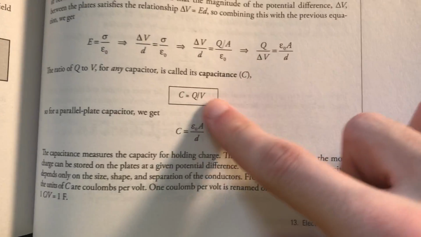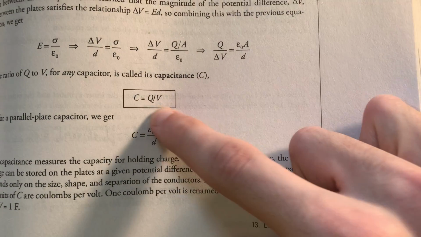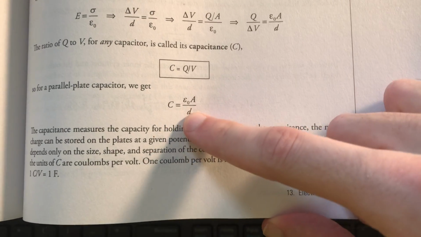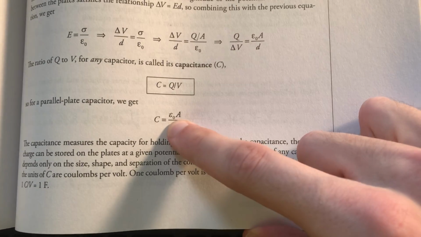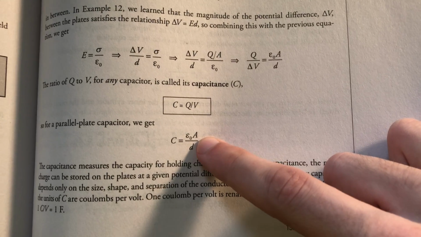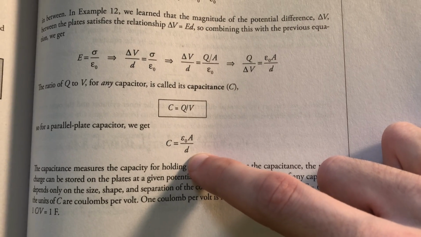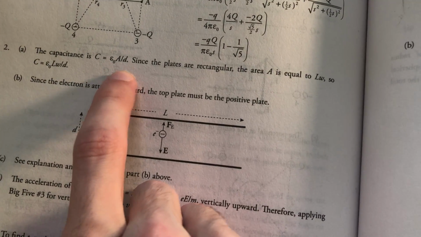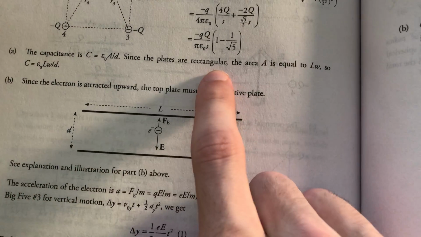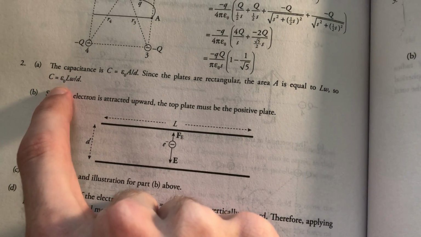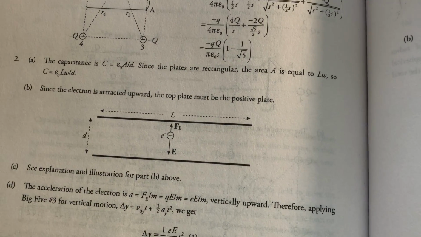The most broad definition here, just what I said, charge per voltage, ratio of Q to V. For a parallel plate capacitor, that's going to be epsilon naught, the permittivity of free space, that should be on your equation sheet, I believe, times the area of one of the plates divided by d, the distance between them. So in our case, the capacitance is epsilon naught times area over d. These plates are rectangular, area is length times width, so the capacitance is epsilon naught LW divided by d.